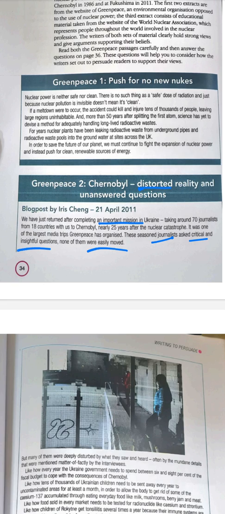These seasoned journalists, what do you think she means by seasoned journalists? It means they've seen a lot of things. So not everything they see really affects them anymore. So what they saw here in Chernobyl, the fact that they were affected just goes to show how bad the situation really was.